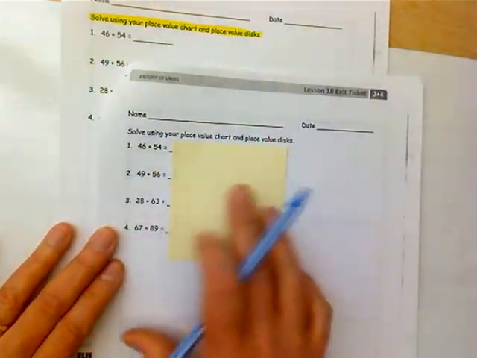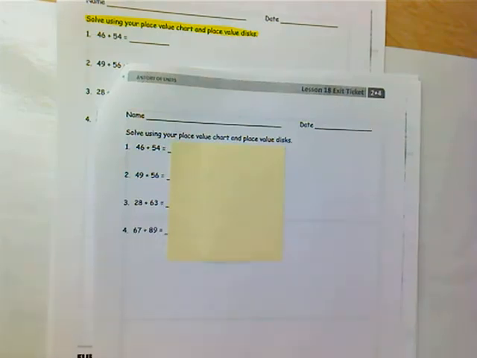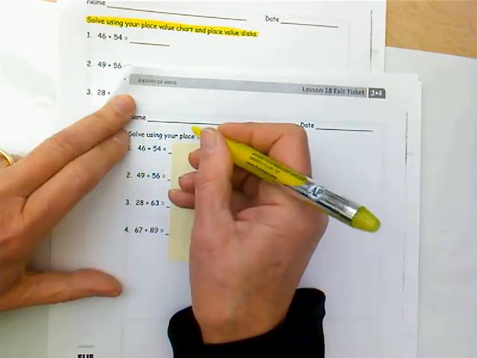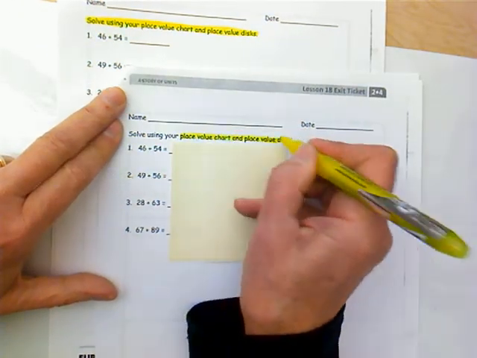So once you've done that, please use your place value chart and your place value discs to work these 4 problems and send them to your teacher.